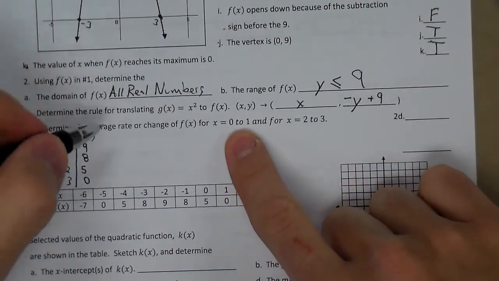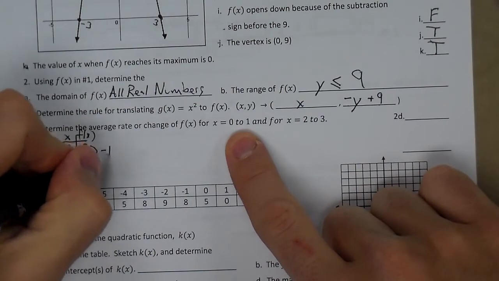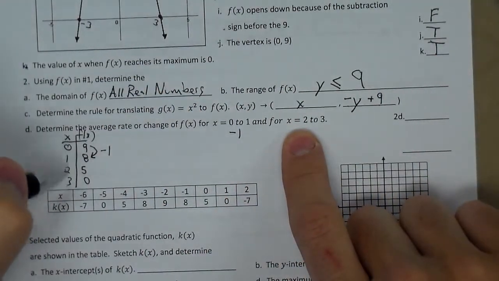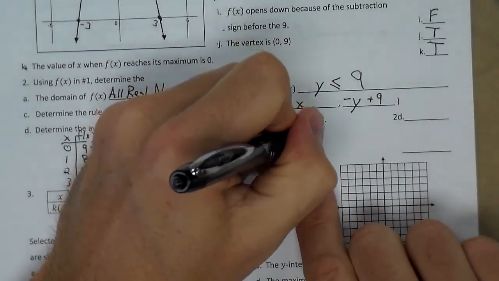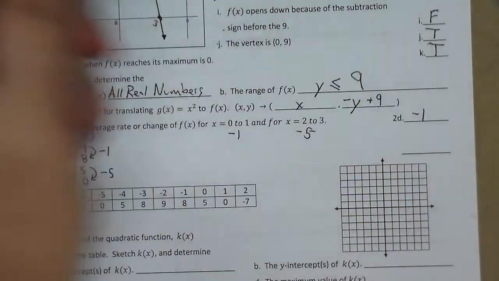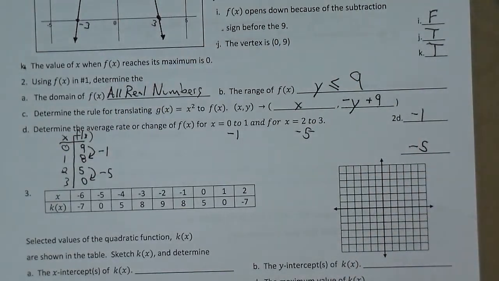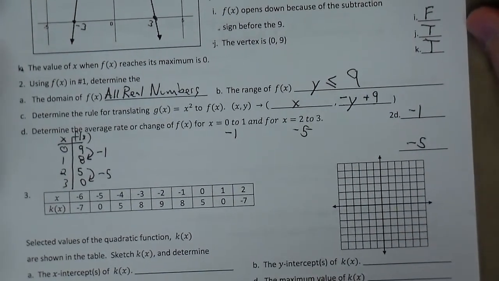So my rate of change from 0 to 1, I went from 9 to 8. It means I went down 1. My rate of change from 2 to 3, I went down 5. So it's minus 5. So my rate of change, 0 to 1 is negative 1. 2 to 3 is negative 5. This is also what we'd call the slope. You could always use slope formula for that.